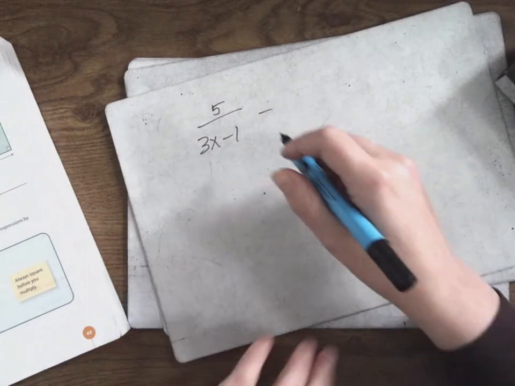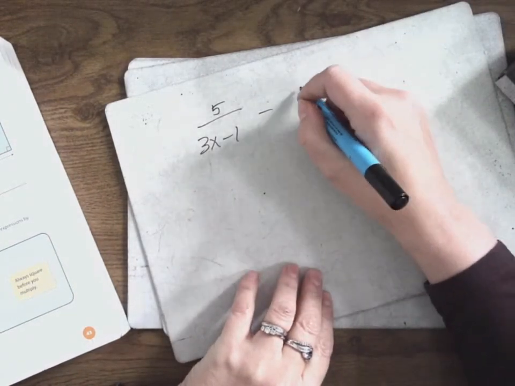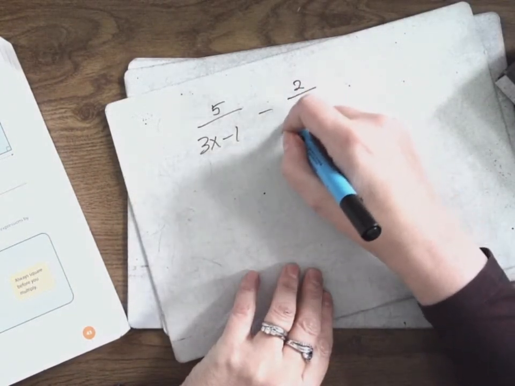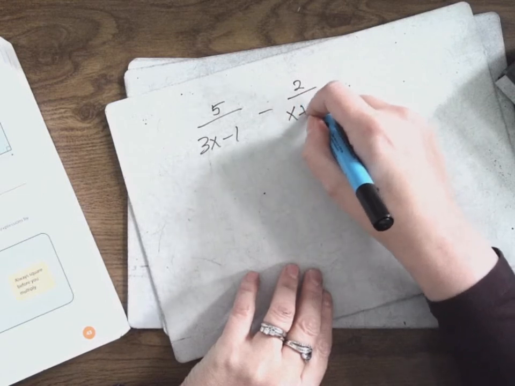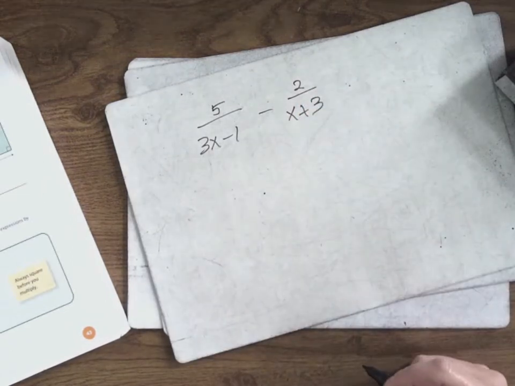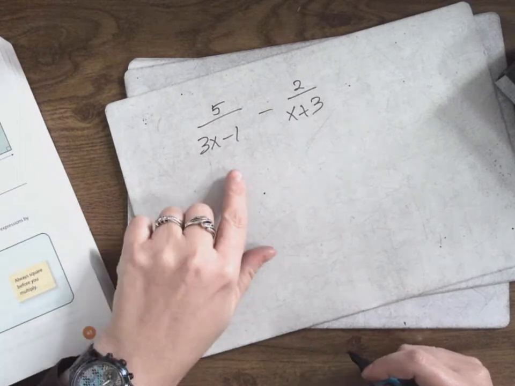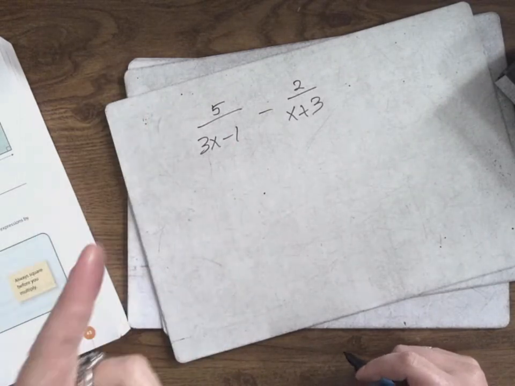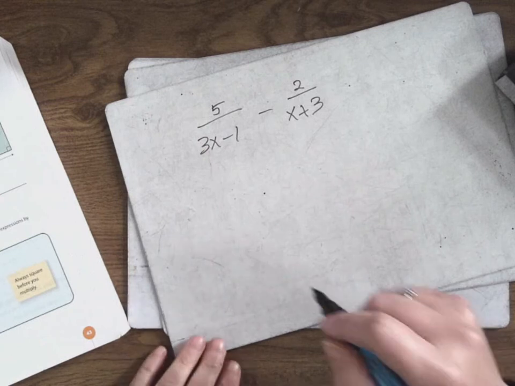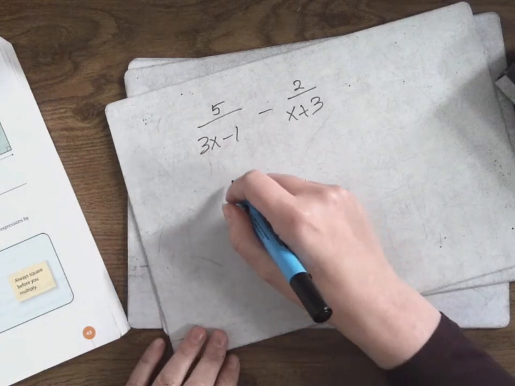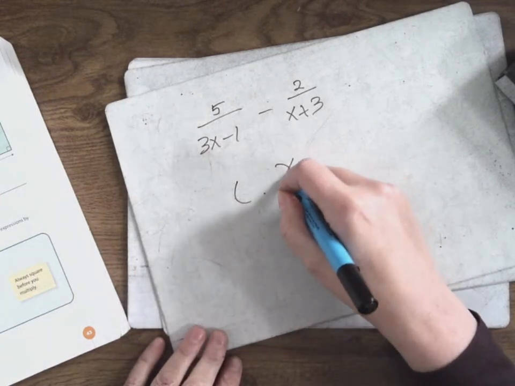Right. This one, girls. What's different about this one? The x's are where? They're underneath the line, aren't they? Before the x's were above the line, weren't they? So your common denominator, girls, is just the two of them in brackets.